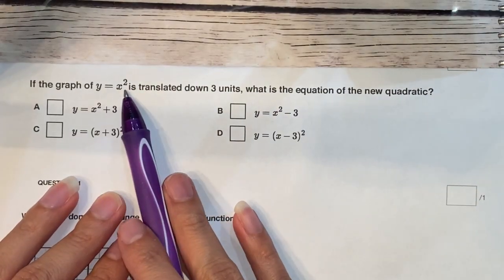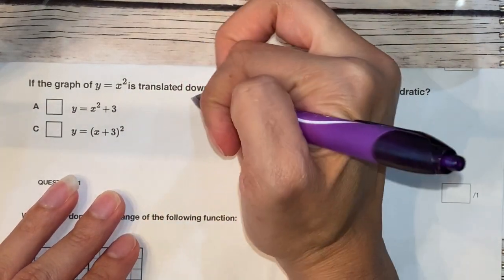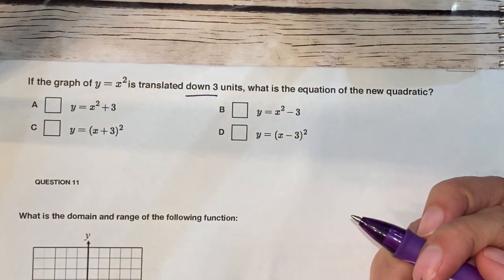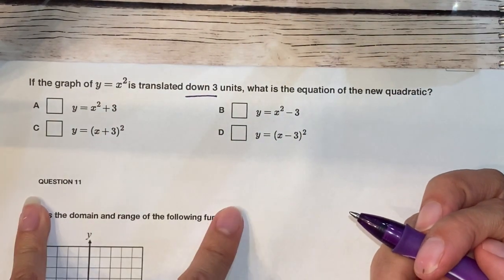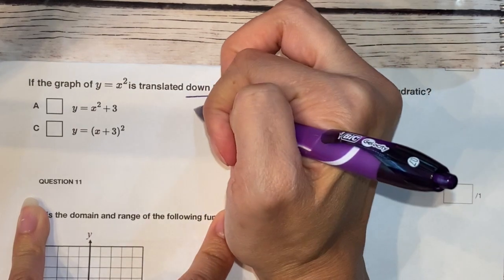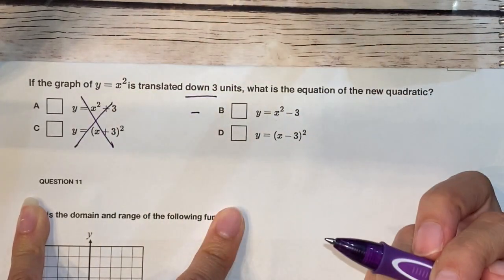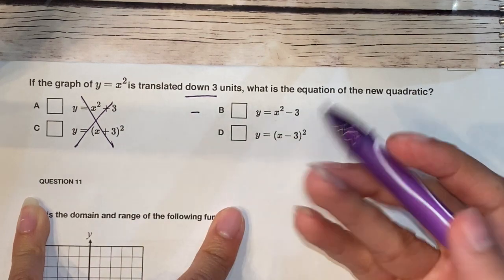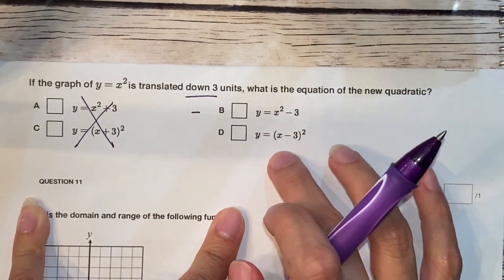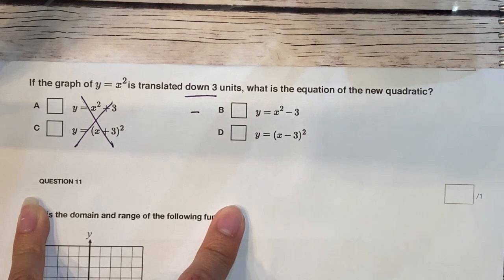So next, if the graph of y equals x squared is translated down 3 units, what is the equation of the new quadratic? So remember, if I'm moving something down, I am subtracting it. So automatically I can get rid of these two because those are adding something. Now I just need to figure out which of these two. So I am going to graph these two in a graphing calculator.